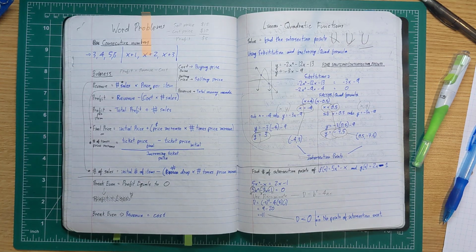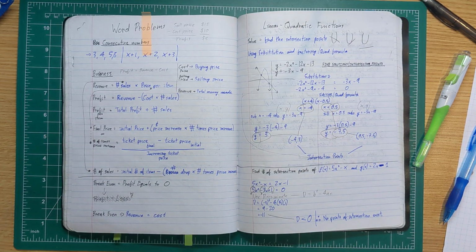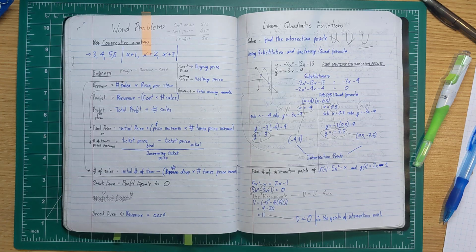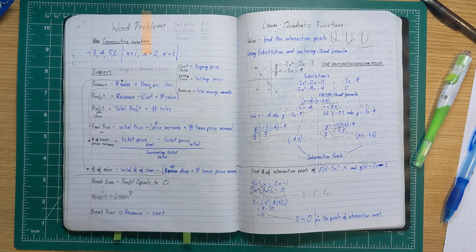Word problems for business. Oh, that's odd. Let me see. That's odd. Okay, it's not covered. Everything I need is right here.